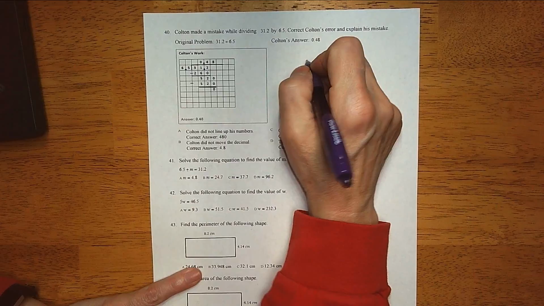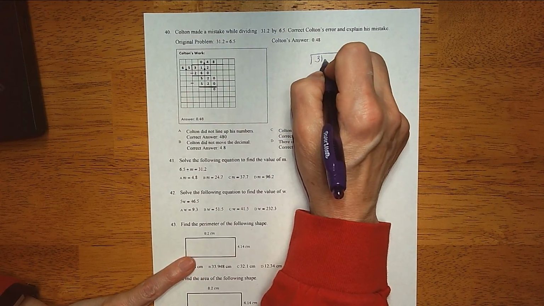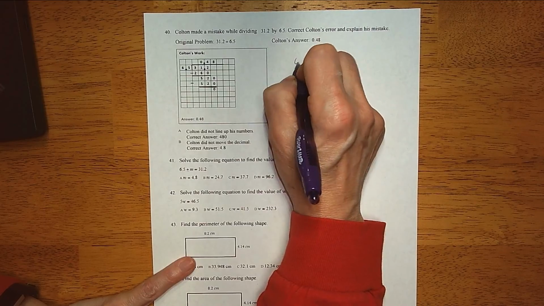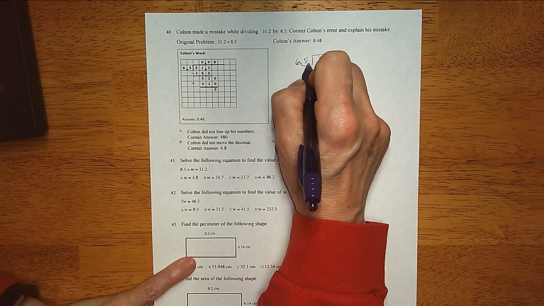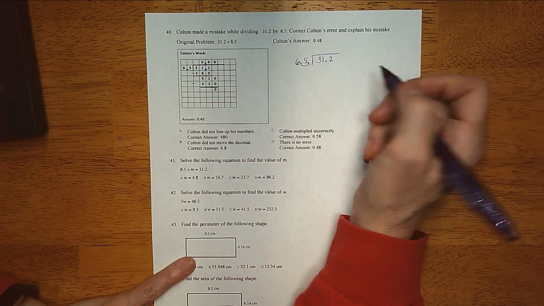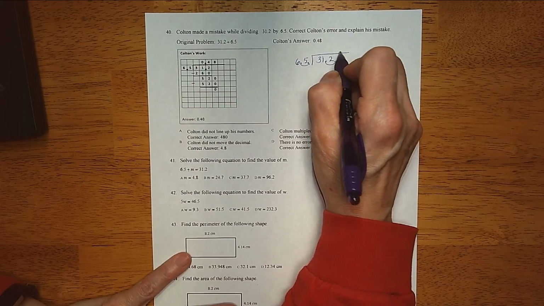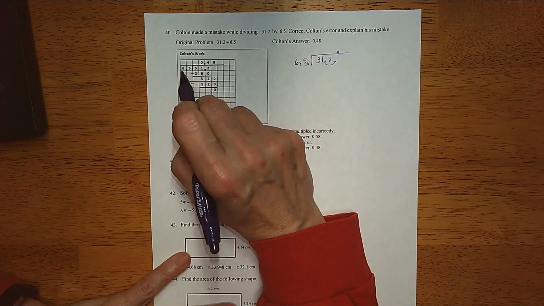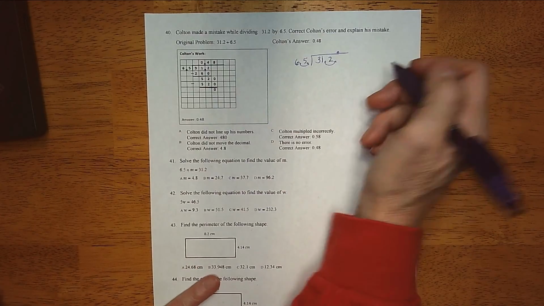So we want to take 31 and 2/10 and divide that by 6 and 5/10. So the first thing I'm going to do is shift my decimal point over to the end of my divisor, and I do the same thing in the dividend. And so right off the bat I can see Colton's mistake. He did not do that. So I know I'll be looking for the fact that he didn't shift his decimal point.